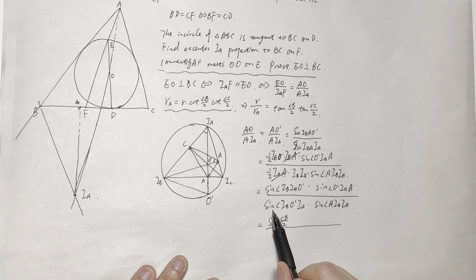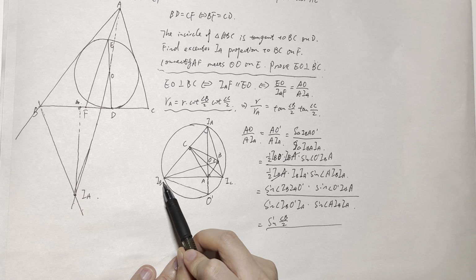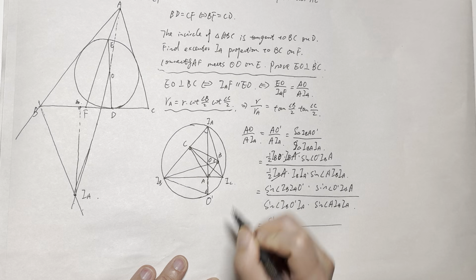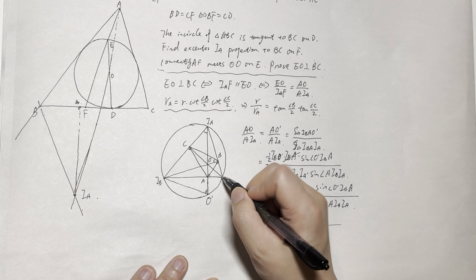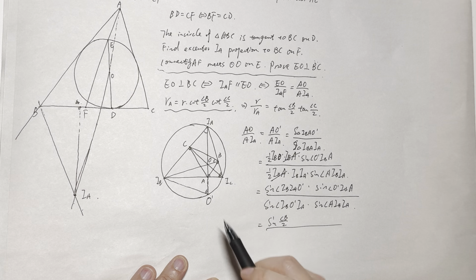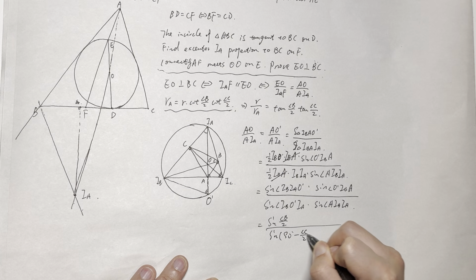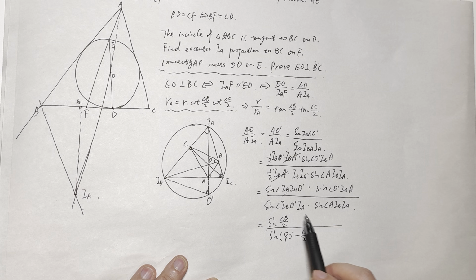And what is angle IBO prime IA? This one equals this one, angle IBICIA, right? And we know that angle IBICIA equals 90 minus half of angle C. So this is sine of 90 minus half of angle C, right? That's for the angle IBO prime IA.